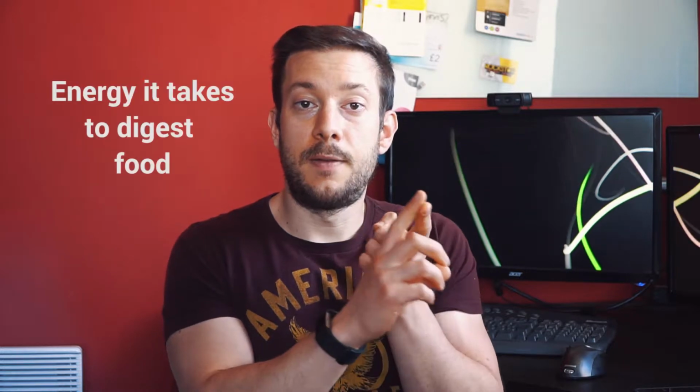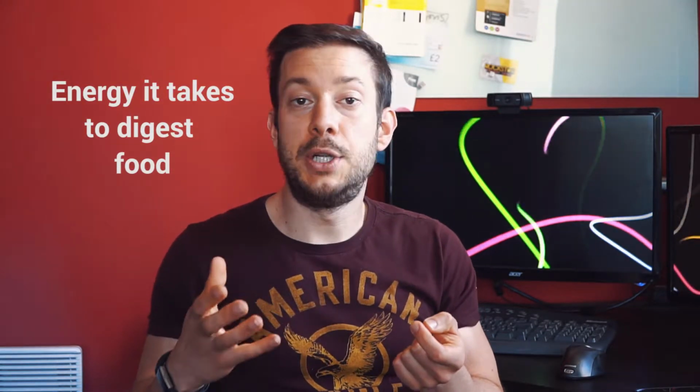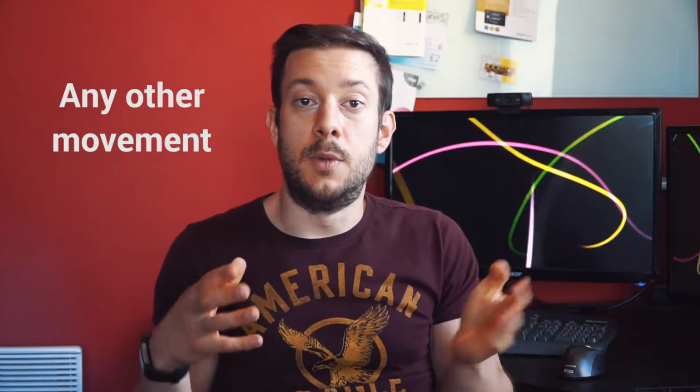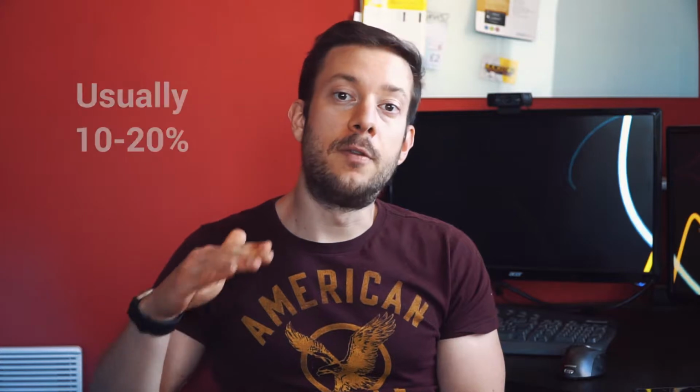Your thermic effect of food, so basically the amount of energy it takes to digest food, the exercise you do, and also the rest of the movement you do in your day as well. So those things all come together to equal the amount of energy you need to basically, like I said, maintain your weight per day. Then to work out how many calories you need to be consuming to lose weight, you just take a bit off that.